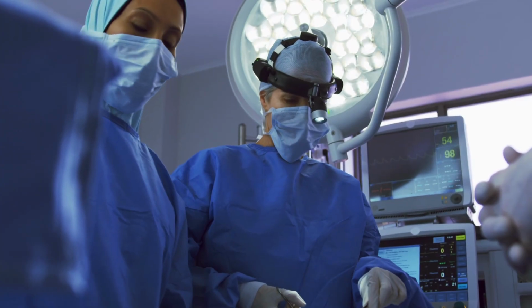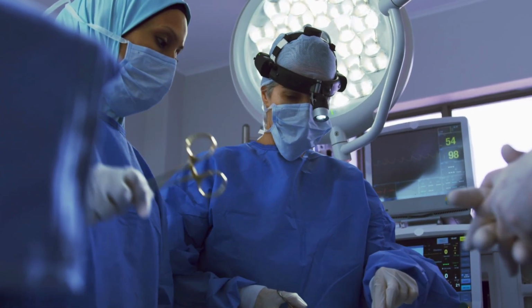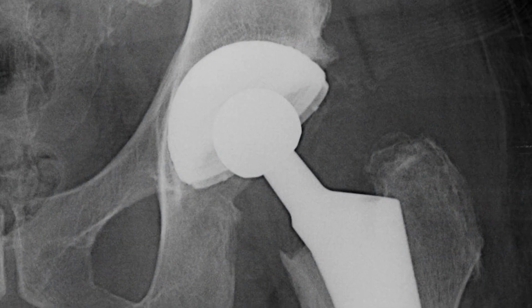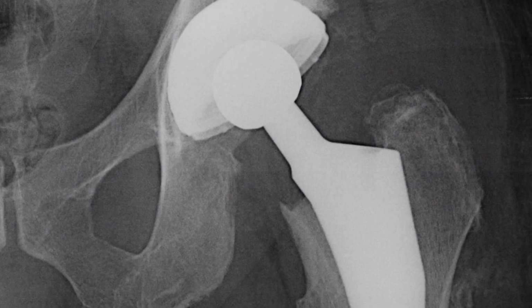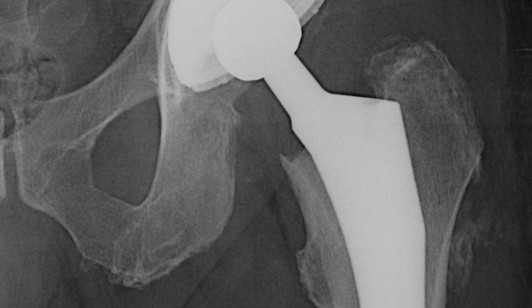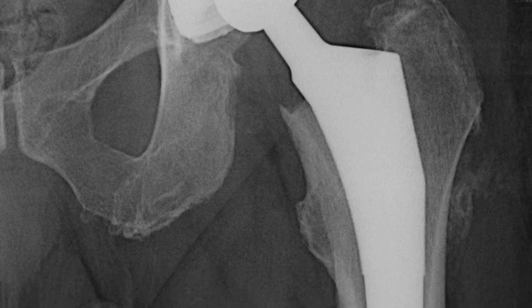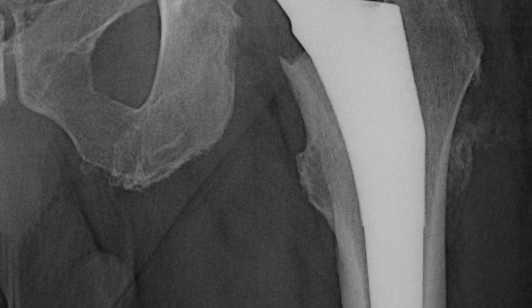The posterior approach also provides the surgeon with excellent visibility of the hip joint. With a clear view of the hip joint, the surgeon can make sure the components are aligned correctly, minimizing the risk of complications and ensuring the best possible outcomes for the patient. With some of these less invasive procedures, the surgeon does not have as good visualization, which can make it harder to ensure proper alignment of the surgical components.